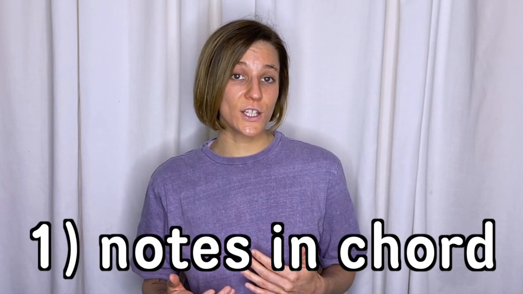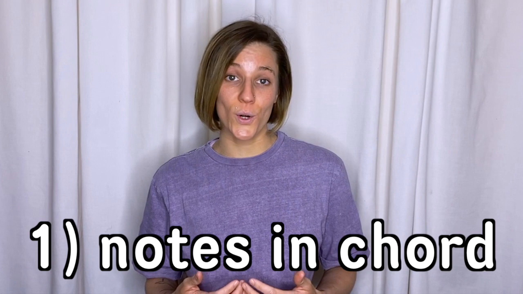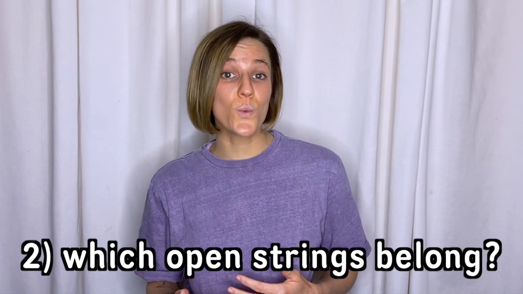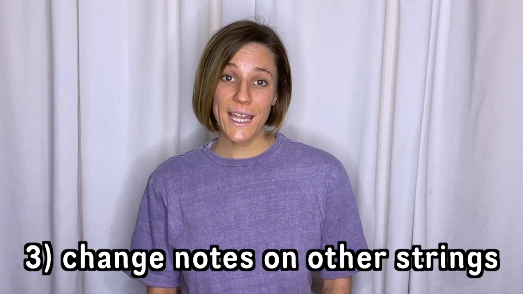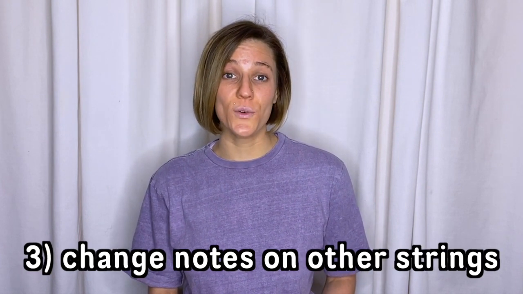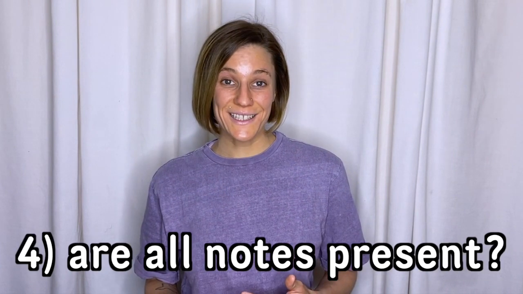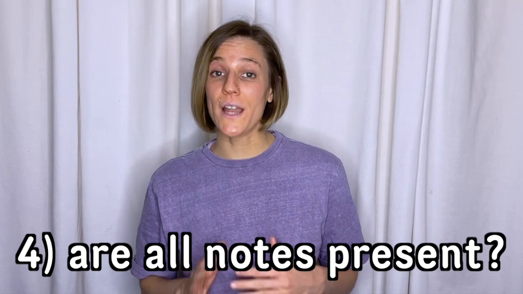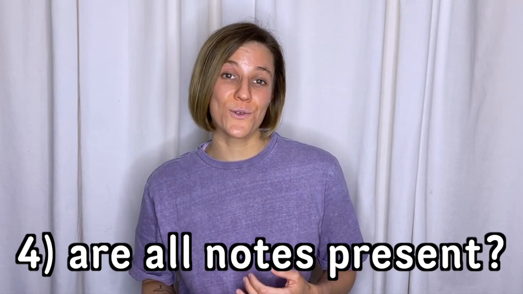So to recap that process, we first need to know the notes that belong in a chord. Then we check each of our open strings to see which ones already belong. Then we examine the strings that don't belong and find the nearest note that fits our chord. Lastly, we have to check that all our notes are represented in the chord and that we're not leaving any important notes out. You may have already noticed a big problem here.